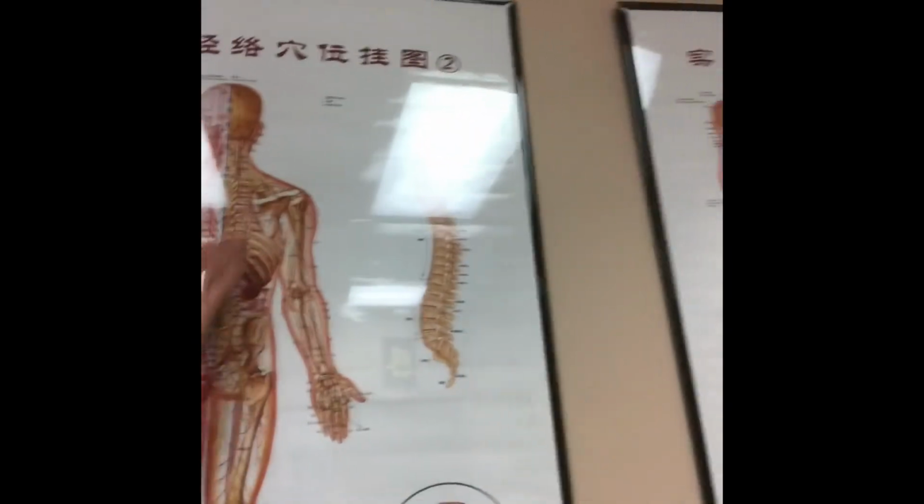That's the intention behind it, and that's what we're going to be doing with acupuncture. So there it is in a nutshell, and I want to show you up close how these points are mapped out on the body.